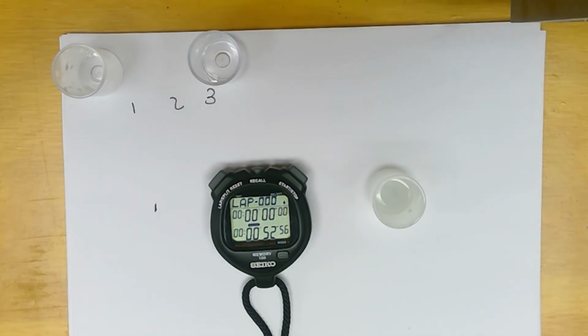And I'd say right about there. So we're at 52.6 for well 2.